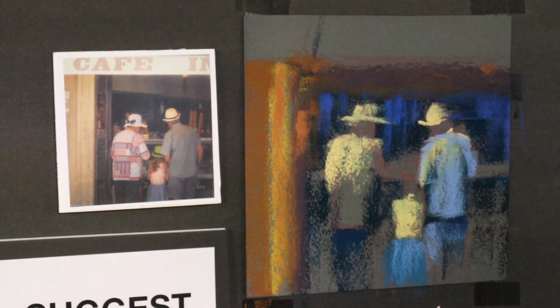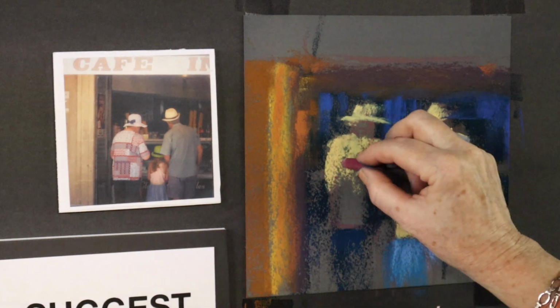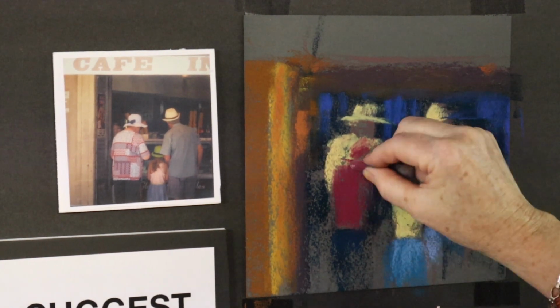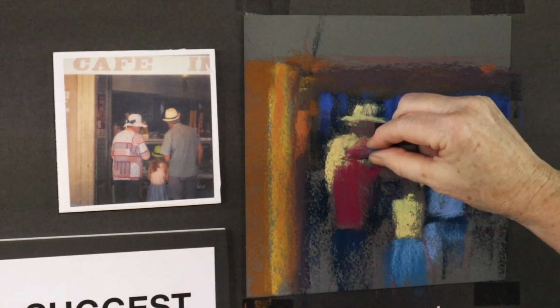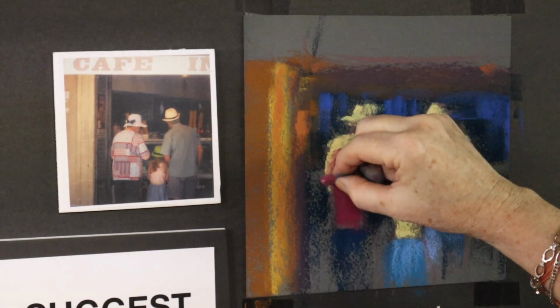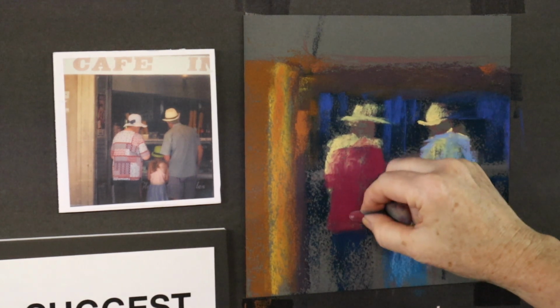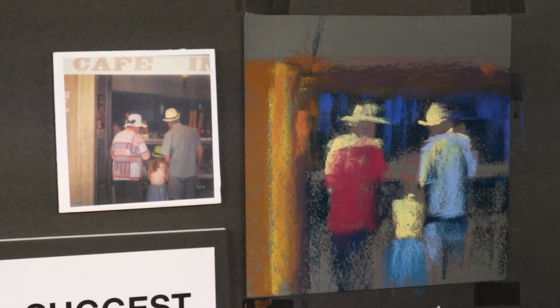Okay. Let's see. Let's give her a pinkish color shirt rather than that crazy plaid. So I'm just suggesting where it's more of a middle value. Her pants are blue. Let's leave them blue.